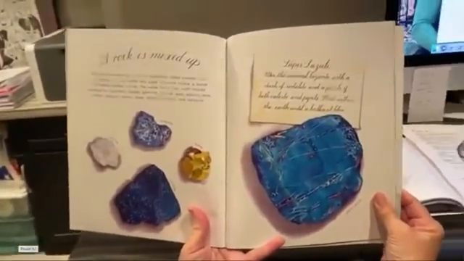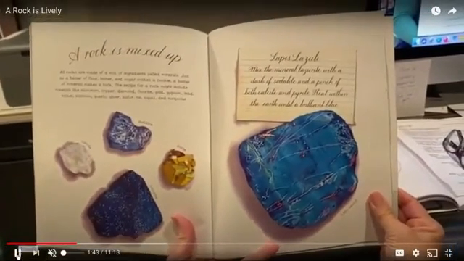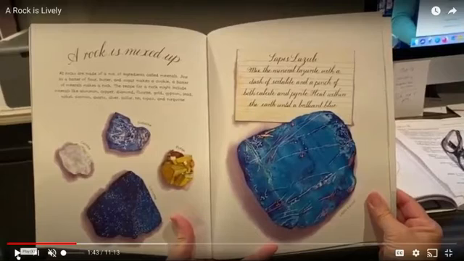A rock is mixed up. Rocks are made of a mix of ingredients called minerals, just as a batter of flour, butter, and sugar makes a cookie, a batter of minerals makes a rock. The recipe for a rock might include minerals like aluminum, copper, diamond, fluorite, gold, gypsum, lead, platinum, quartz, silver, sulfur, tin, topaz, and turquoise. And then it shows lapis lazuli on the right.